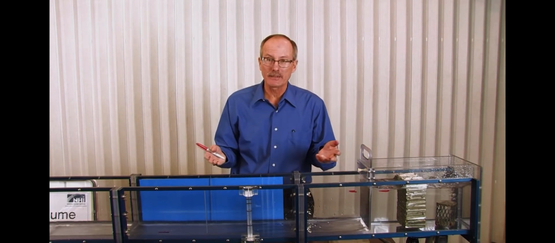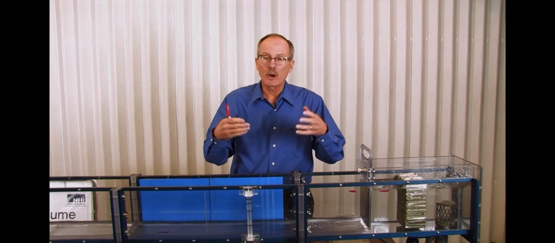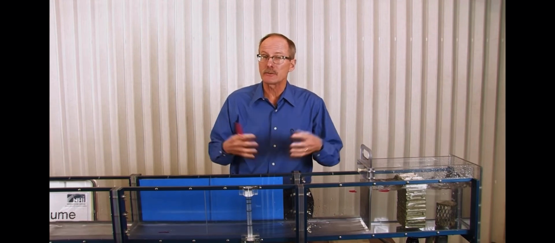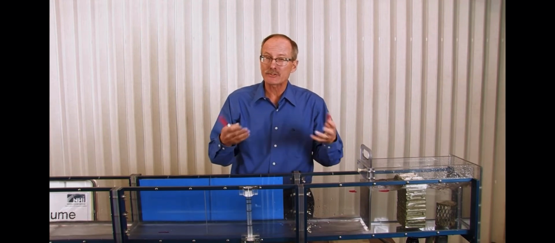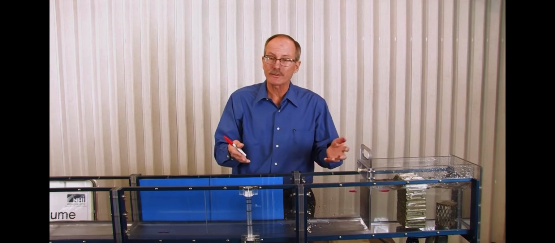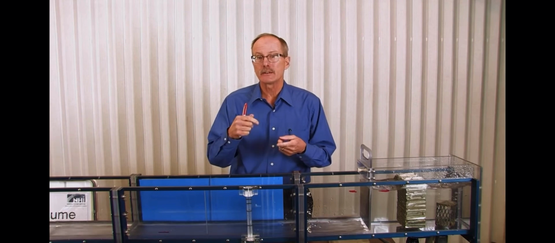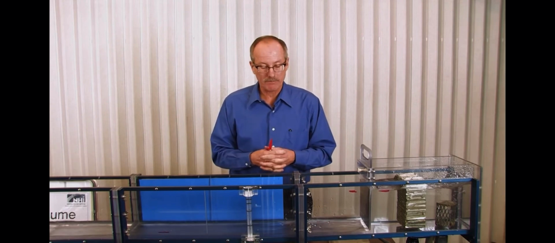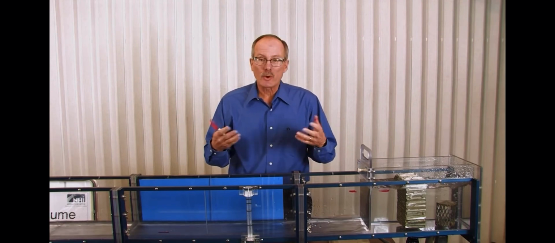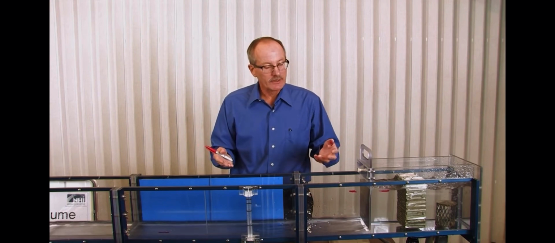And that's pretty common. Years ago, we used to talk about major losses and minor losses. And the minor losses were the form losses because they really weren't very significant compared to the major loss in a storm drain, which is the friction loss. So that's a quick overview of the energy equation.